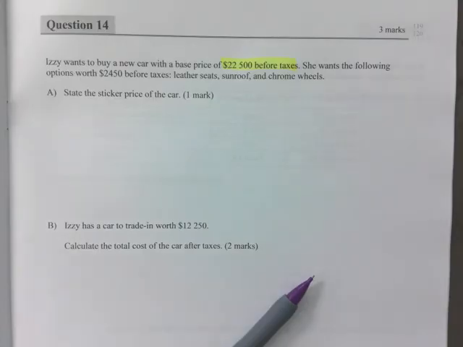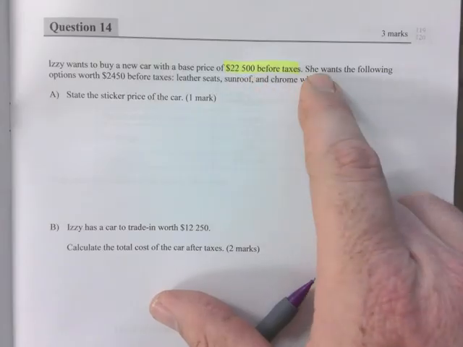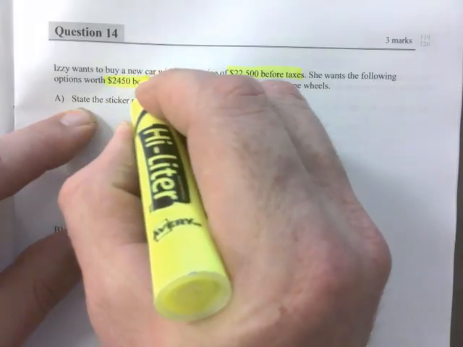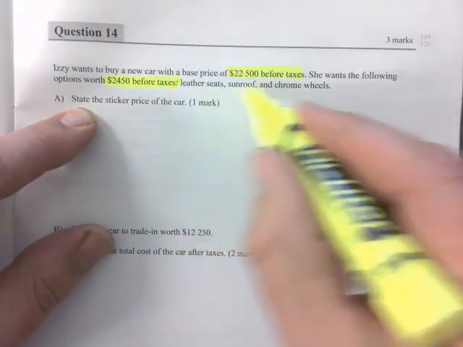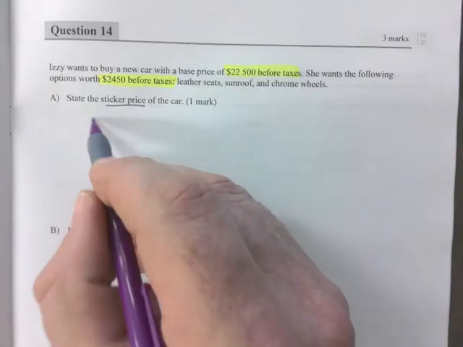Or not? It doesn't. It says before taxes. It doesn't say after taxes. This is how much it is before taxes. She wants the following options worth $24.50 before taxes. All of these things are added, right? State the sticker price of the car. Do you remember the sticker price?